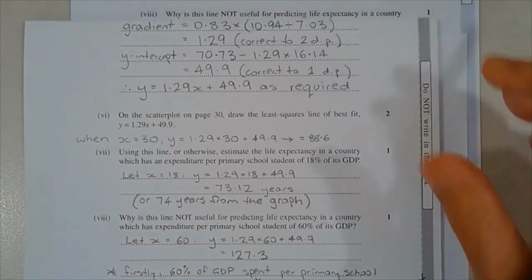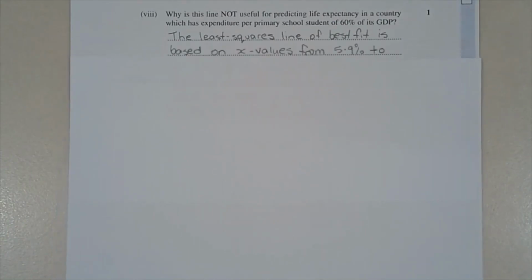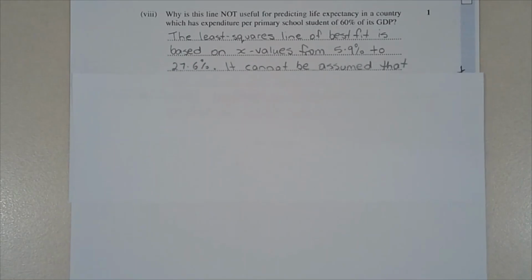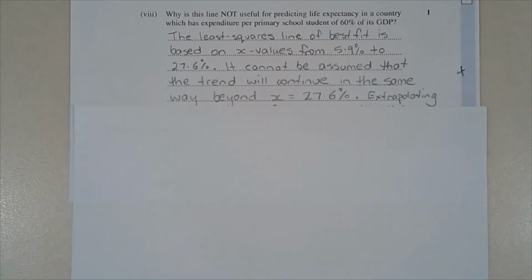And something else to think about is when x equals 60, calculating the life expectancy when x equals 60% gives us a life expectancy of 127.3 years. So clearly that does not sound reasonable. So the least squares line of best fit is based on x values from 5.9% to 27.6%. So that's what we've said before. It cannot be assumed, though, that the trend will continue in the same way beyond x equals 27.6%. So extrapolating beyond x equals 27.6% would therefore be invalid.